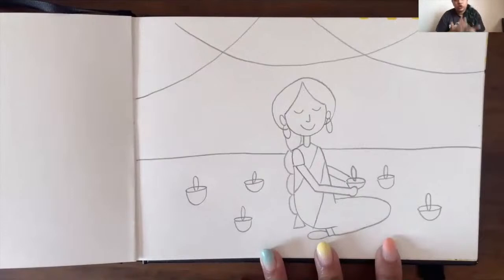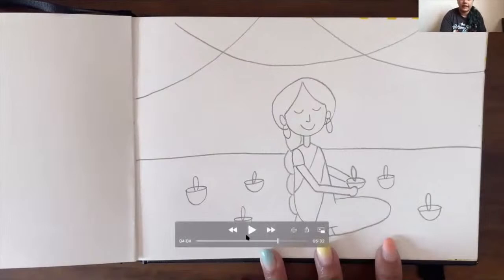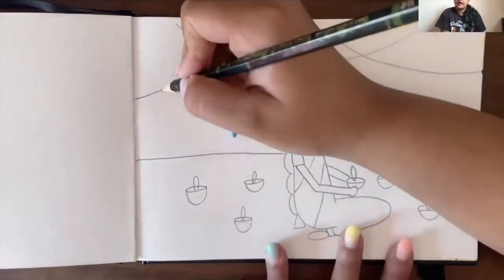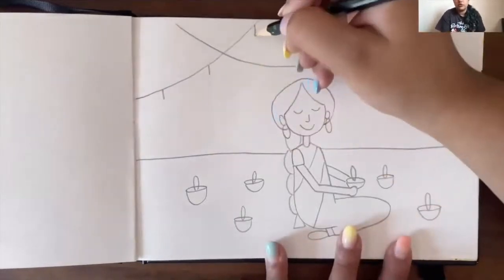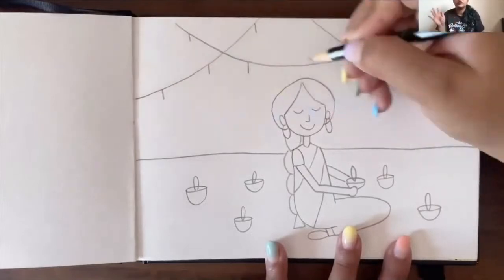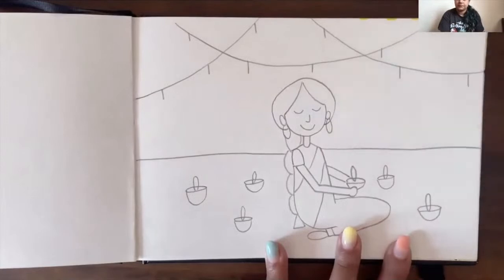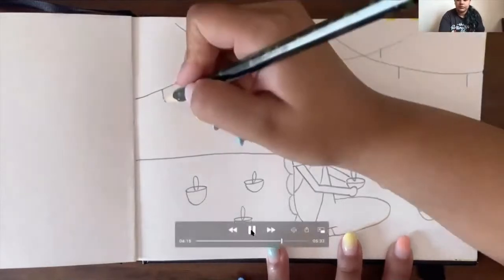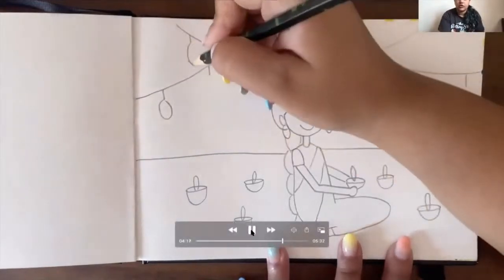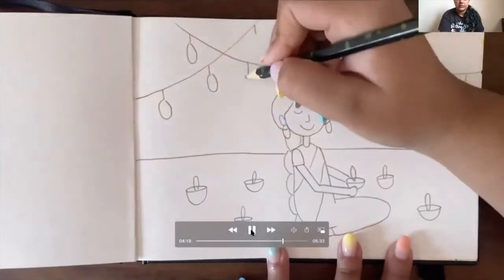Now, depending on you, you can add in as many or as few strings as you want. And now to the strings, I'm going to draw lines coming out, in which the circles are going to be where the light is going to be. So you can see the circles.